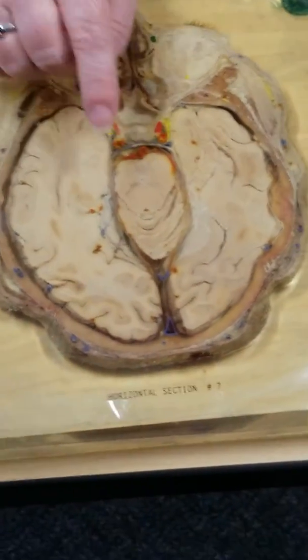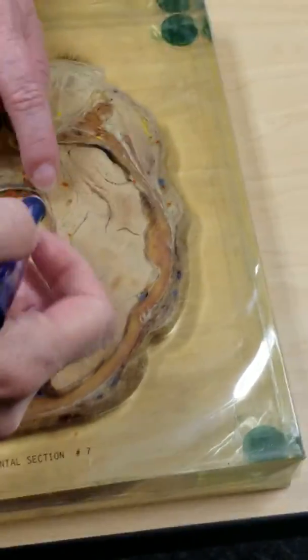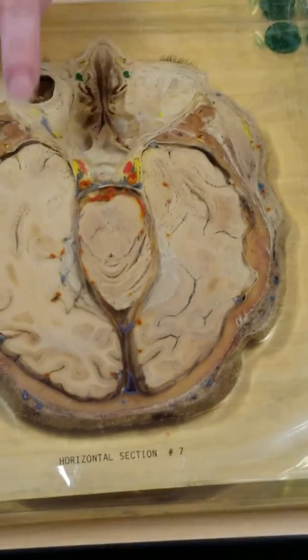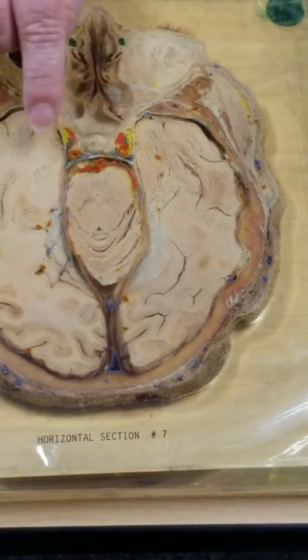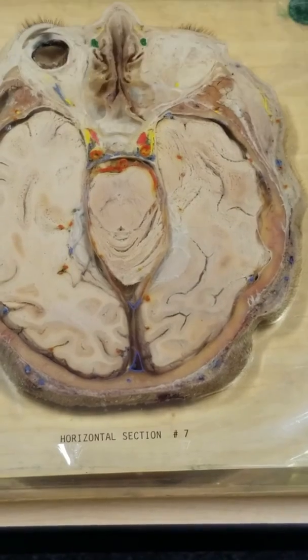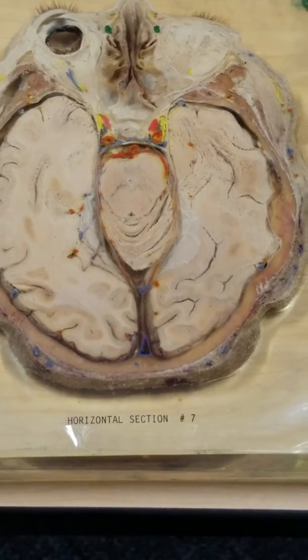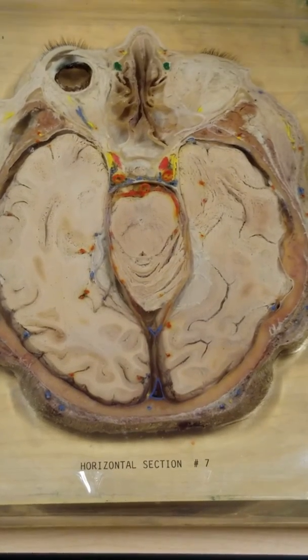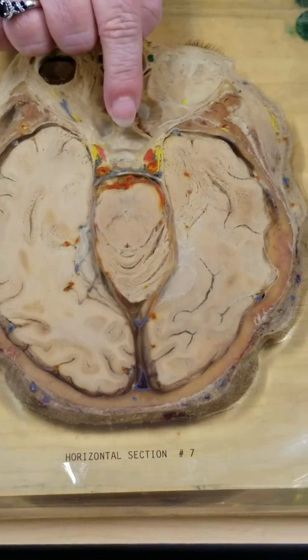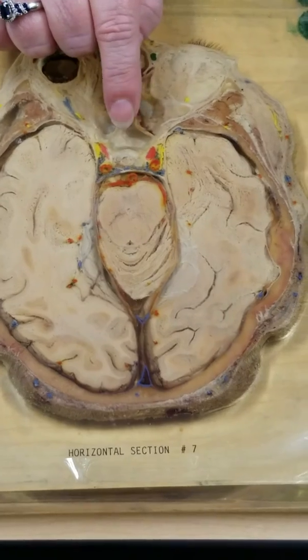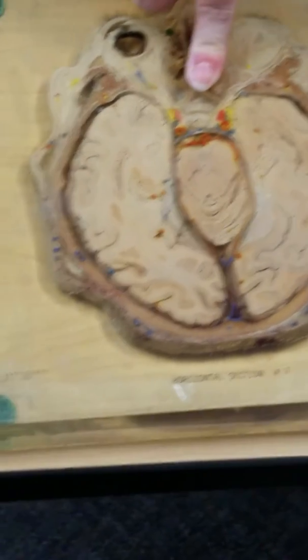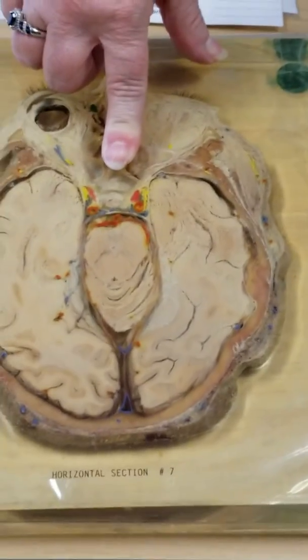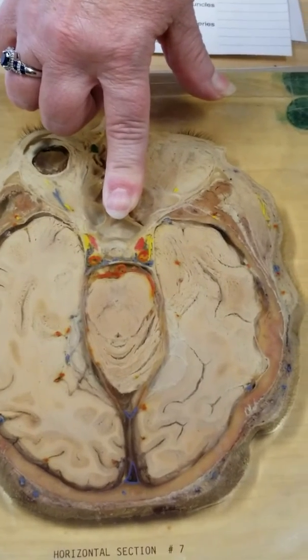So of course, these are the posterior cerebral arteries. These are the ICAs, internal carotids. Which blank is that? Posterior cerebral arteries right here. And this is the internal carotid artery, this one here.